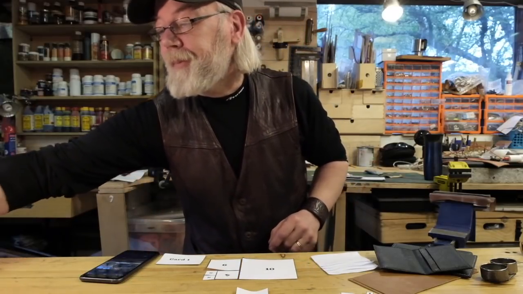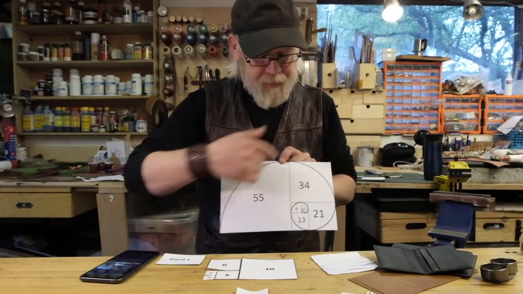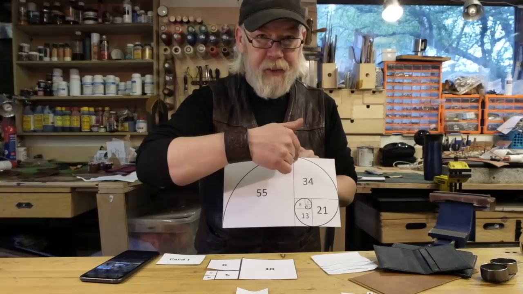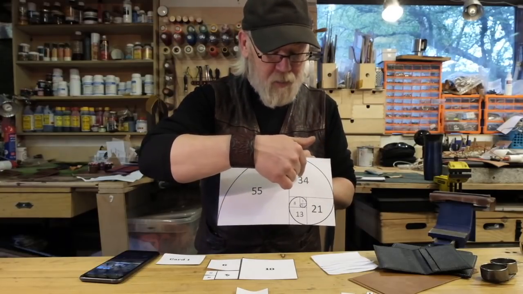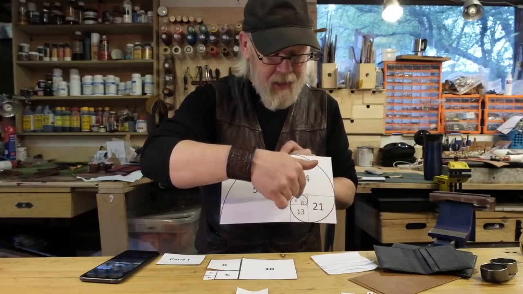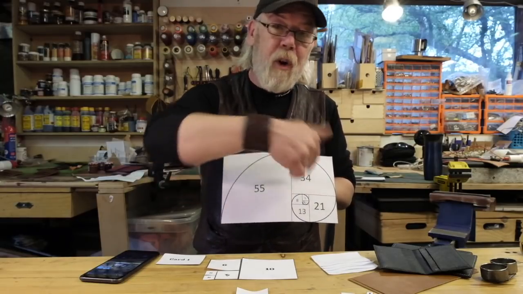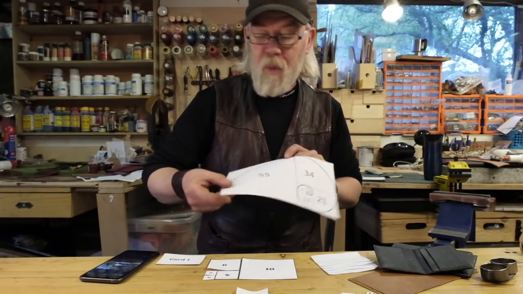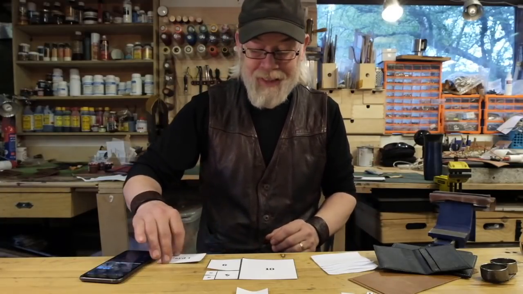So if you divide 55, you get this rectangle here. If you take a rectangle out of that, divide that with 1.6, you get this rectangle here, and so on and so on. The other way around, of course, from 1. And this is the basics of everything. This is the golden mean.